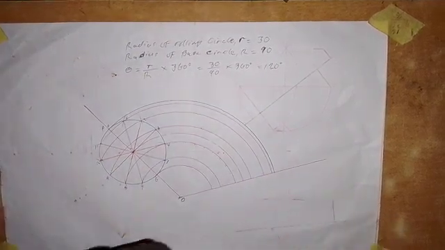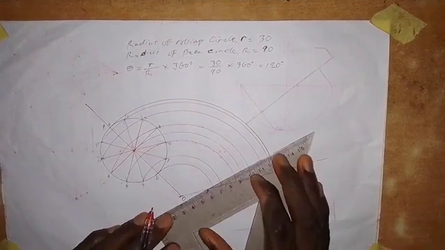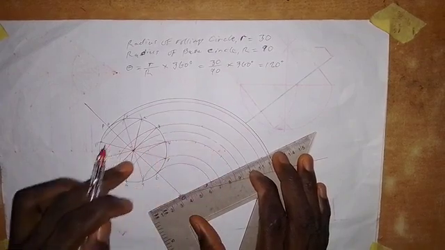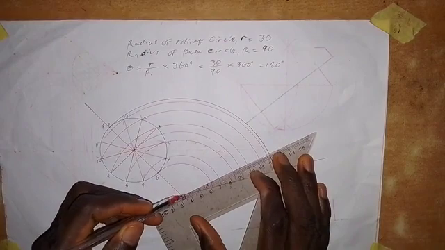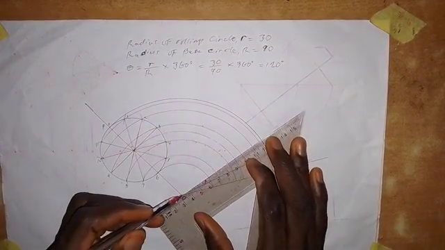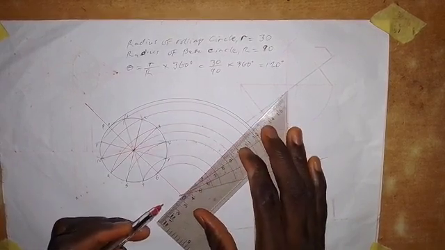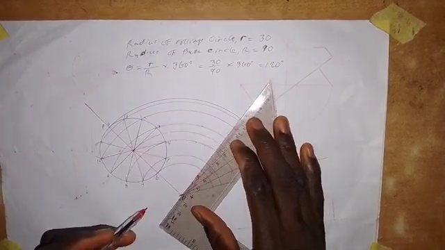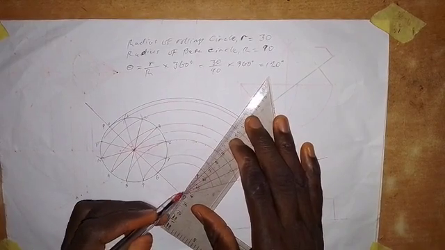Alright, so now, having done this, the next thing that we are going to do is to draw a line from point O through each of these 12 points that we have, when we divided that 120 degrees into 12 equal parts. So we draw this. Then from here, so we draw this. So from this point, we draw through this point. Then from here, we draw.